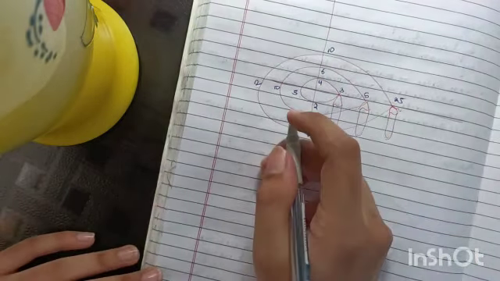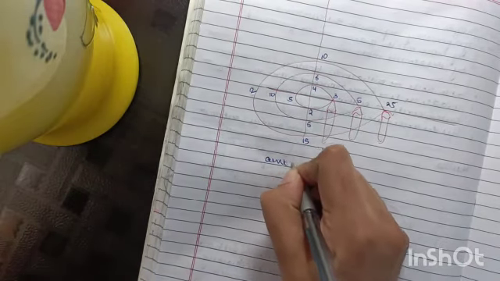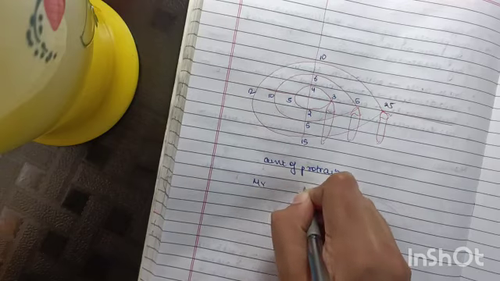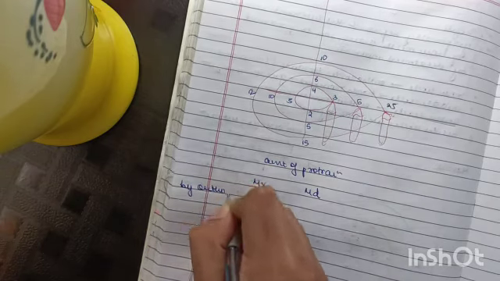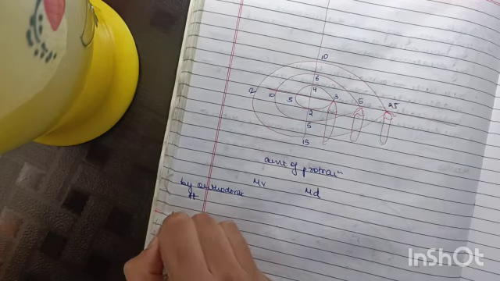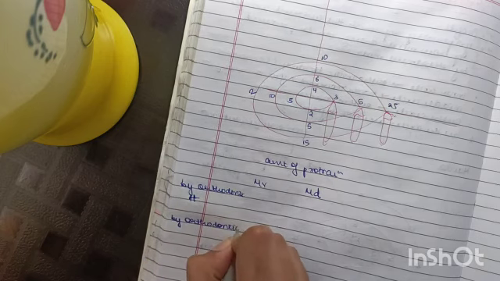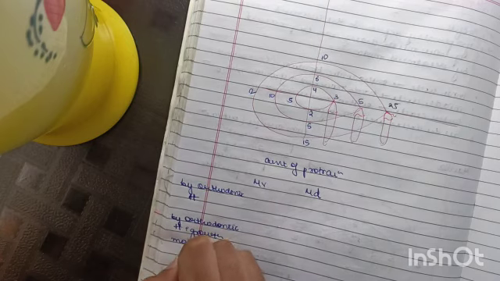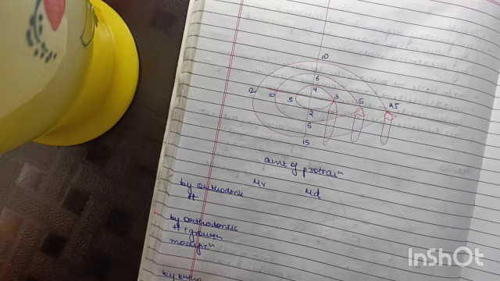Now we will draw a table which will tell us the amount of protraction in the maxilla and in the mandible by orthodontic treatment, that is the inner circle, by orthodontic treatment plus growth modification, and third by orthognathic surgery alone.